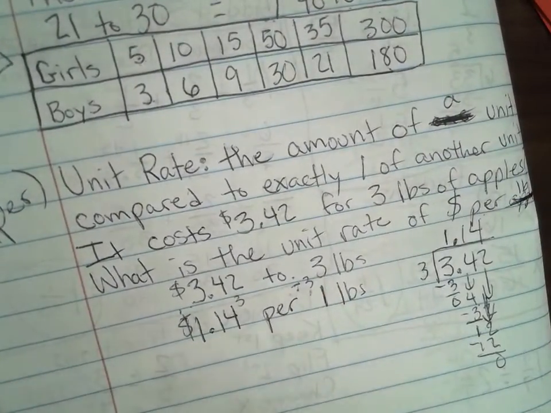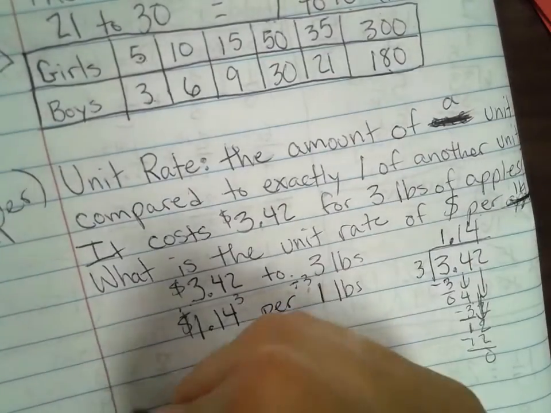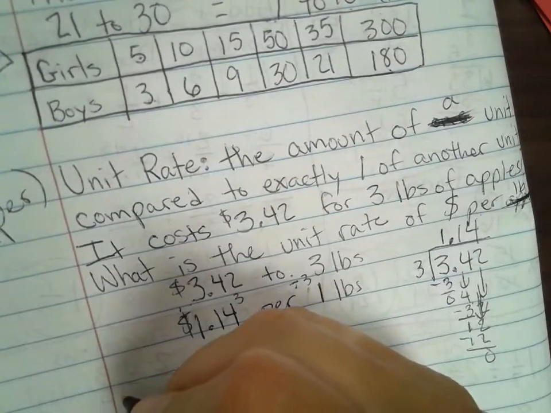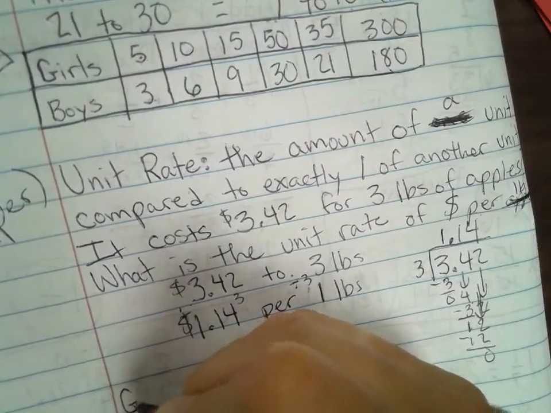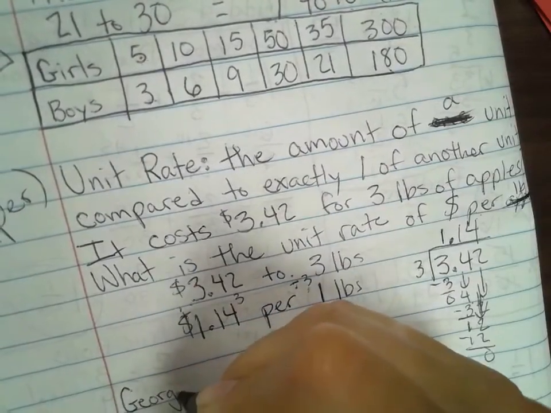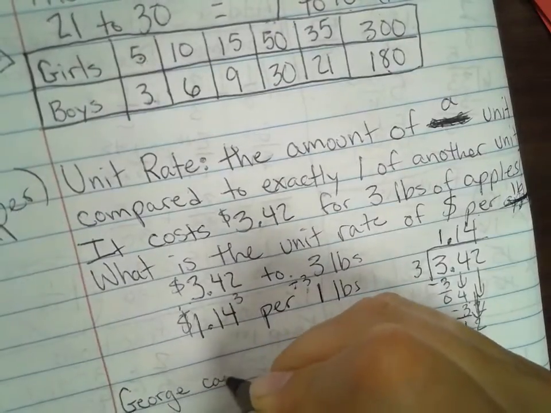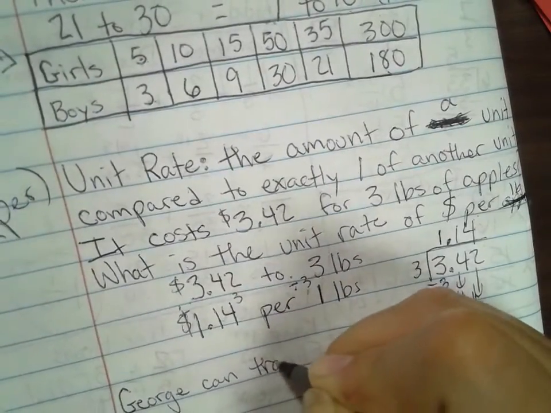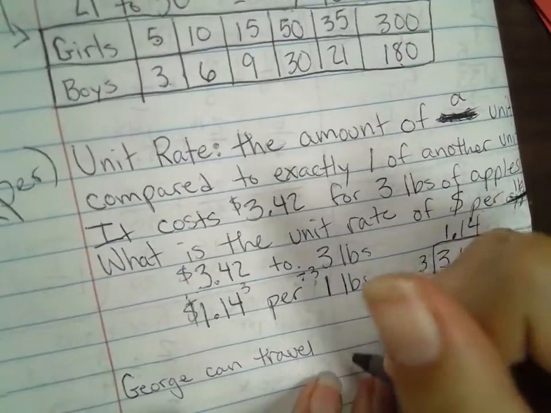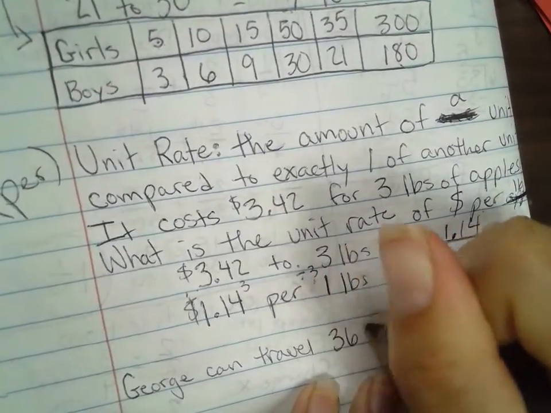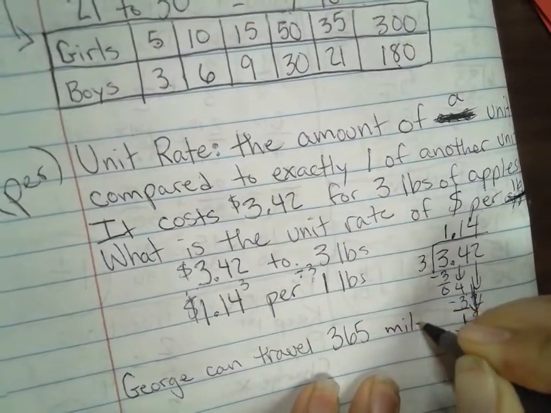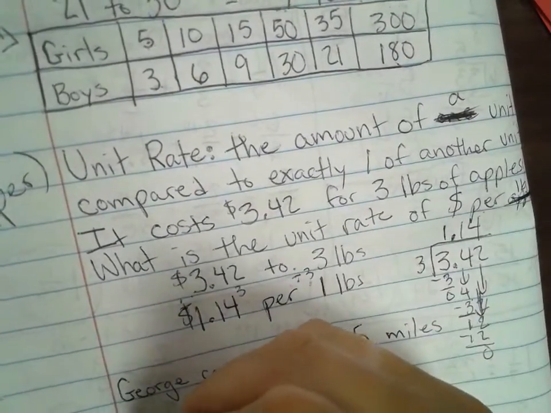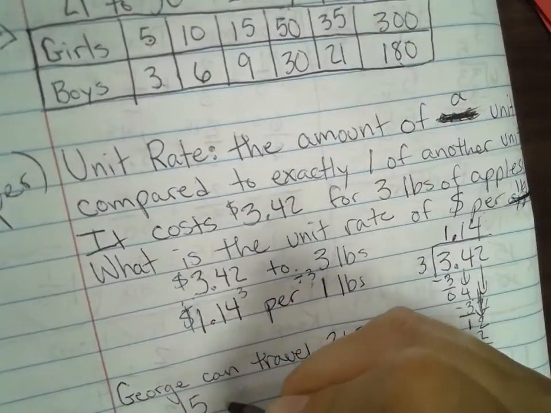Let's do one more example of that. George can travel 365 miles on 15 gallons of gas.